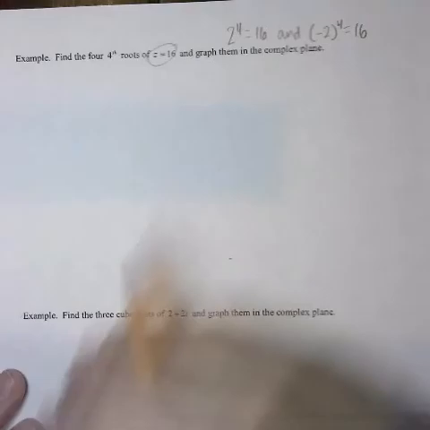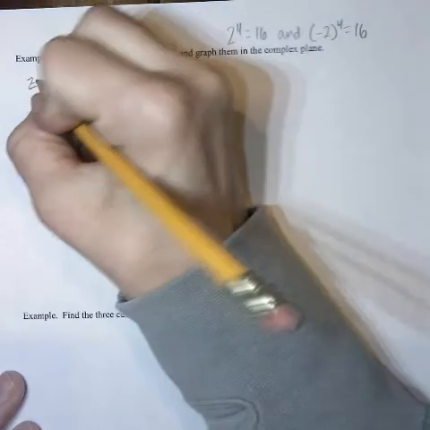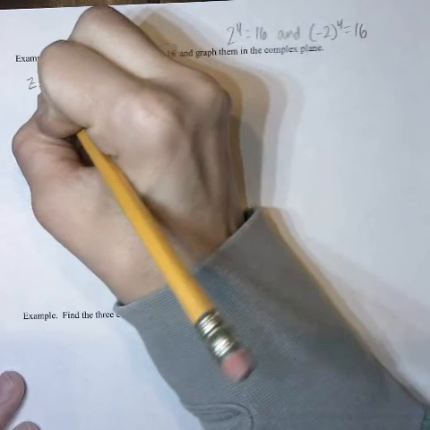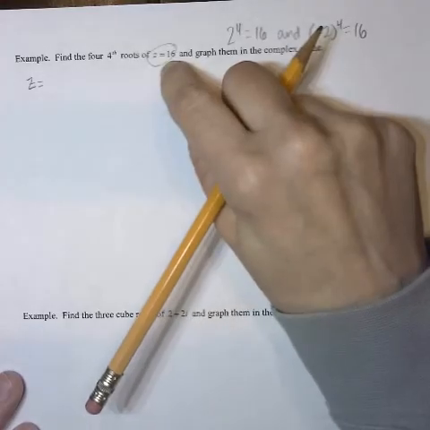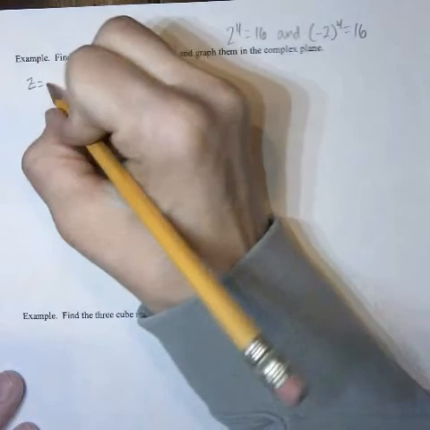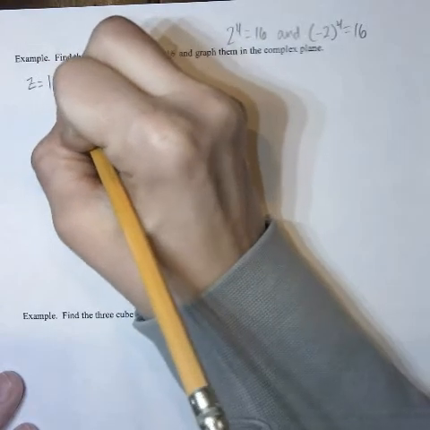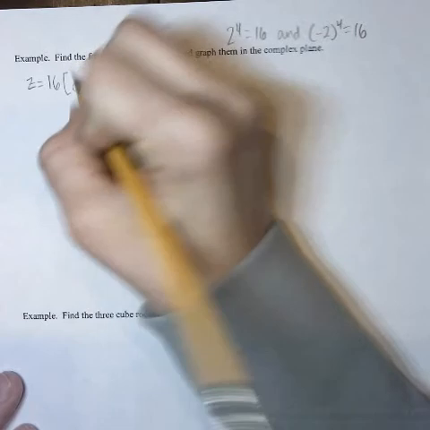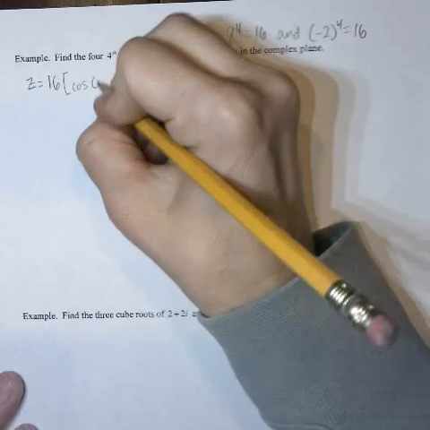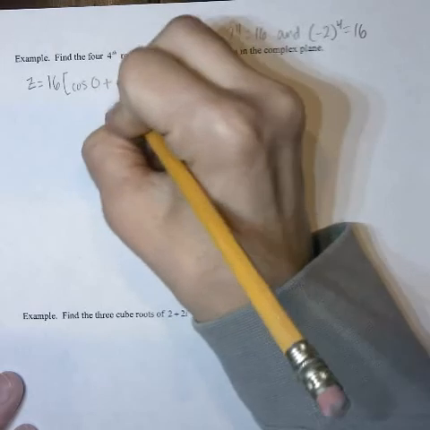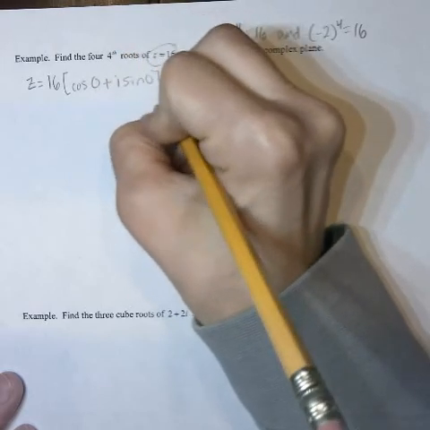Okay, so the first thing when you do this is to put the number in polar form. So z is, and if this is just 16, then that's r, right? That would be 16 units from the origin in the complex plane. So 16 cosine 0 degrees or 0 radians, so cosine 0 plus i sine 0. I'll use radians.